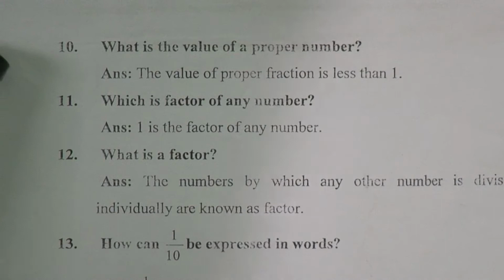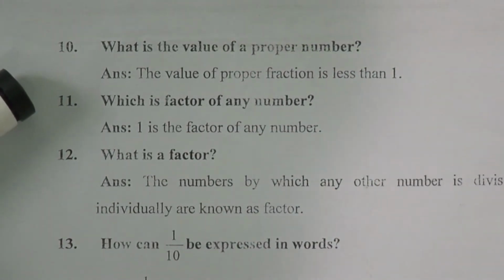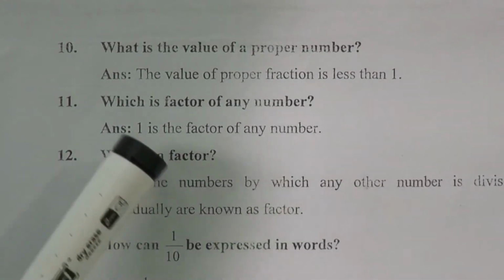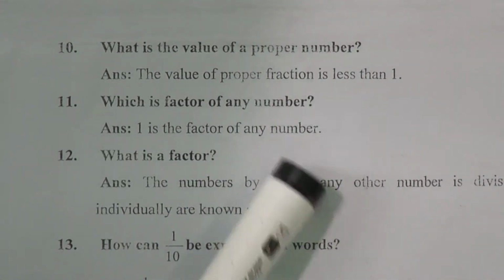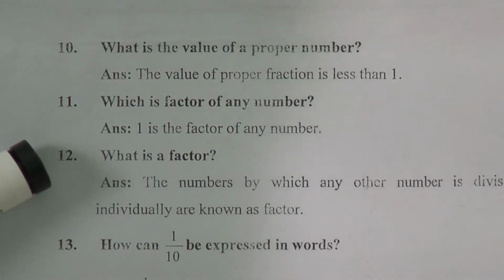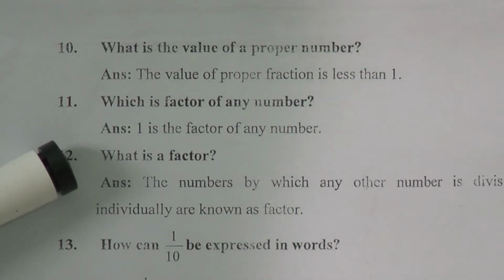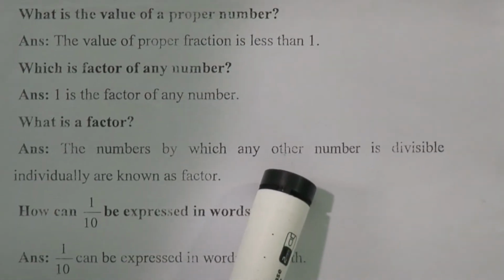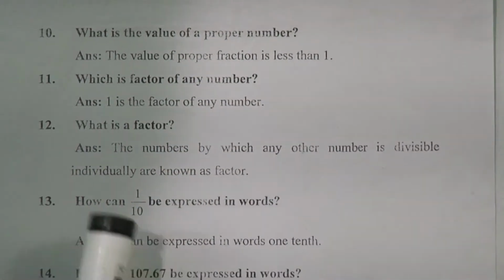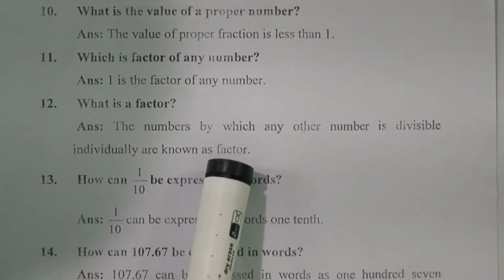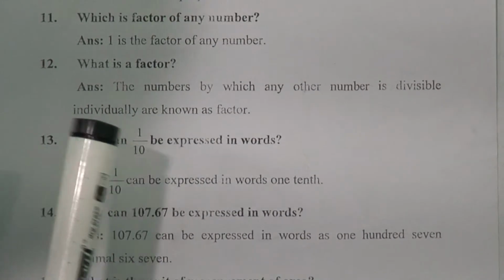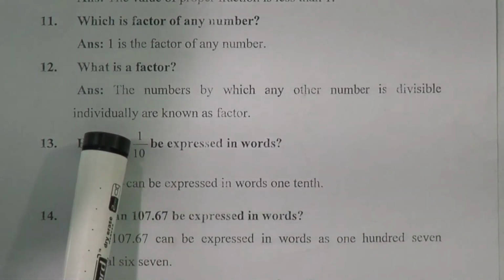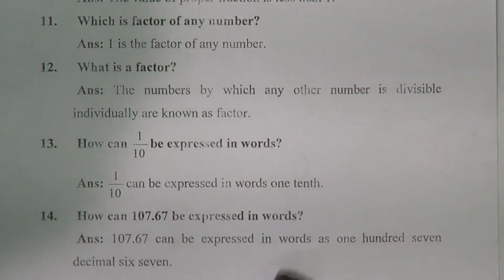Question number 11, which is a factor of any number? Answer, 1 is a factor of any number. Question number 12, what is a factor? The numbers by which any other number is divisible individually are known as factors.